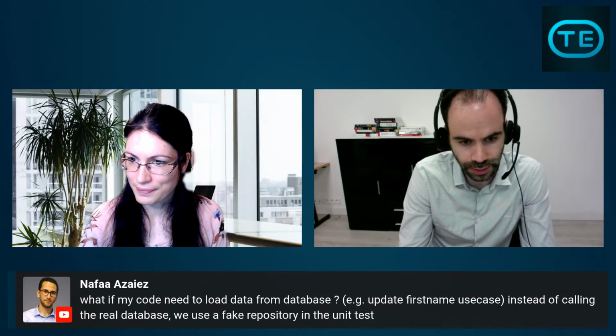What if my code needs to load data from a database? For example, an update first name use case. Instead of calling the real database, we use a fake repository in the unit test. Yes, okay, great. The answer is simple. Unit test is not about observing the real things. It is about answering the intention of the code.